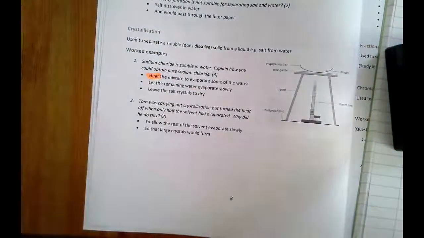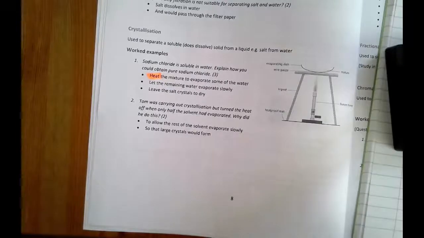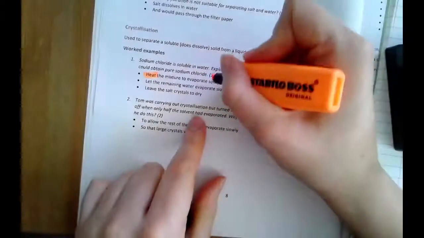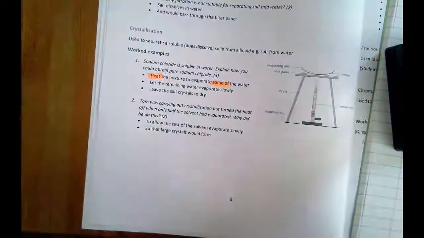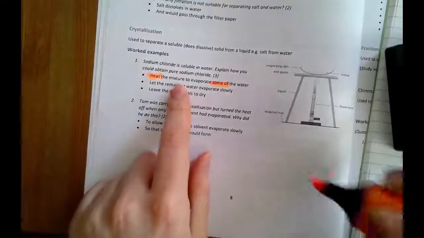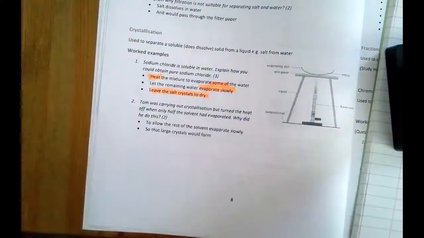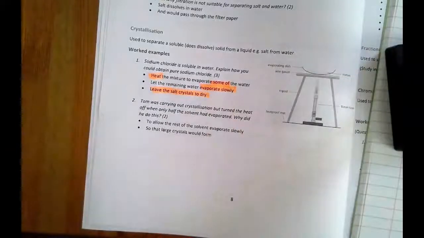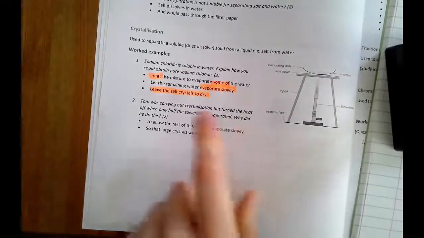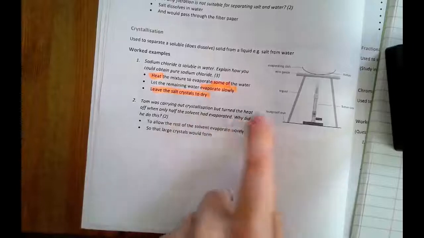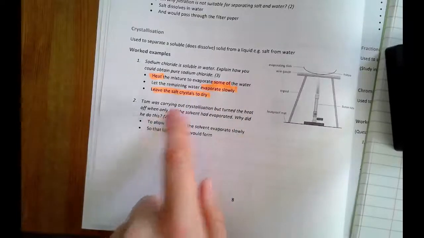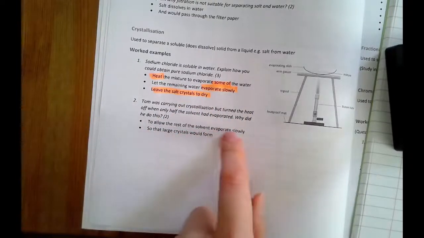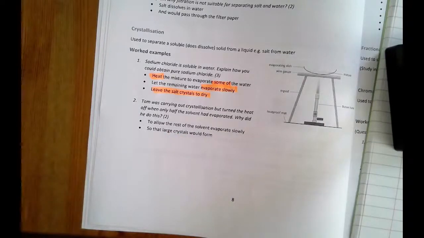It's not enough to just say evaporate. You have to say how you evaporate. So you heat to evaporate some of the water. Some of the water, okay, you don't evaporate all of it at once. You let the remaining water evaporate slowly, and then you're going to leave your salt crystals to dry. And again, you're evaporating slowly, so you form larger salt crystals. And yeah, that's explained here. Why did he let it evaporate slowly? Why did he turn it off? Because you want to evaporate slowly so you get large salt crystals.